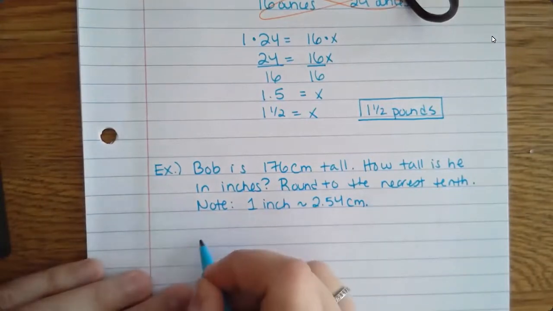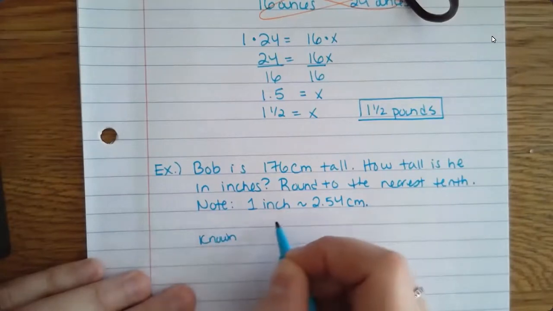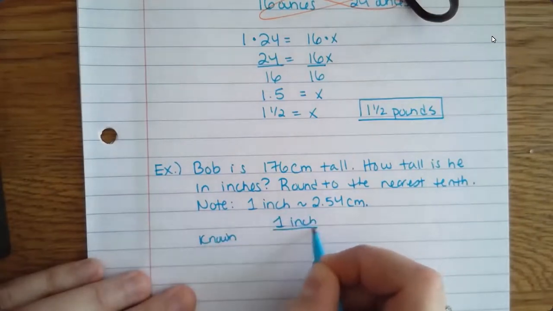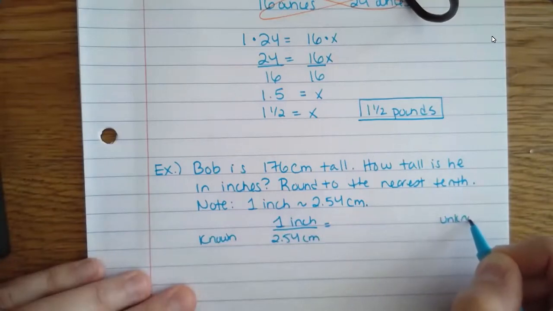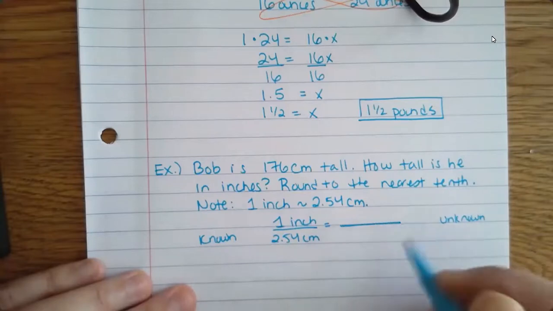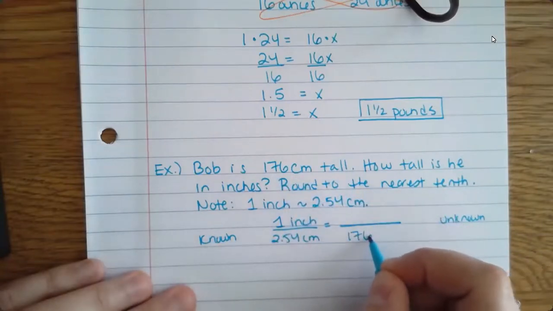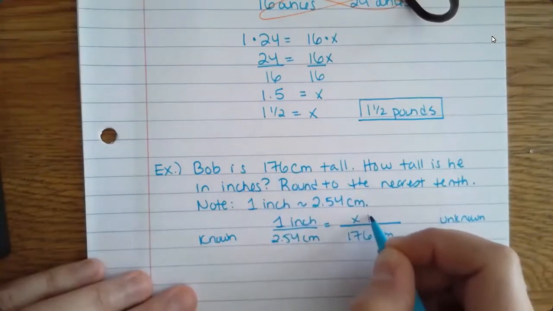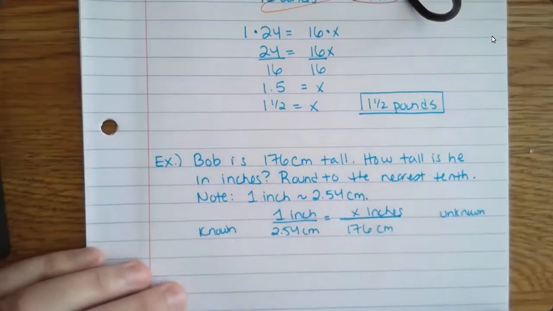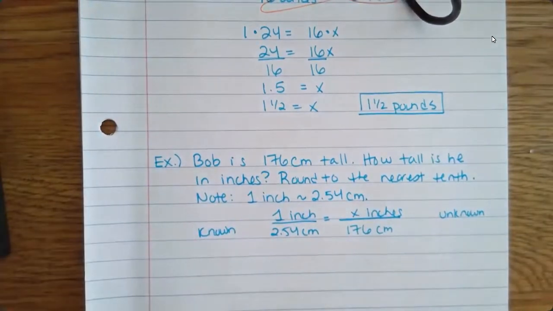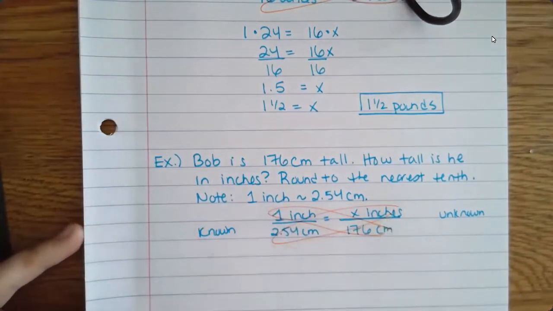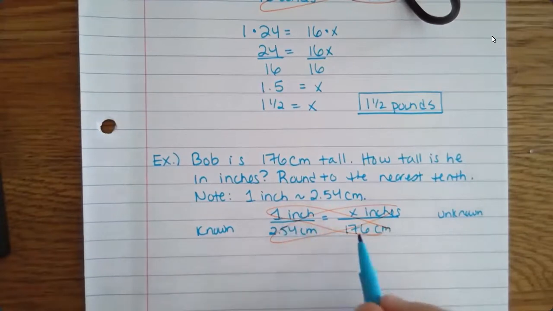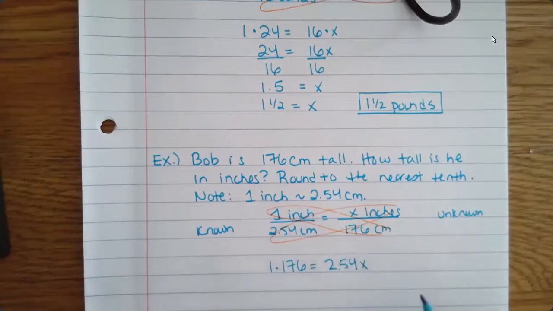So again, I'm going to set up my known information on the left. So 1 inch, 2.54 centimeters. And then on the right, you set up your unknown ratio. So I know his centimeters is 176, but I do not know the inches. So I'll use X there, or any variable is fine for the inches. And then I'm going to go ahead and cross multiply. So here I have 1 times 176, and then 2.54 multiplied by X.